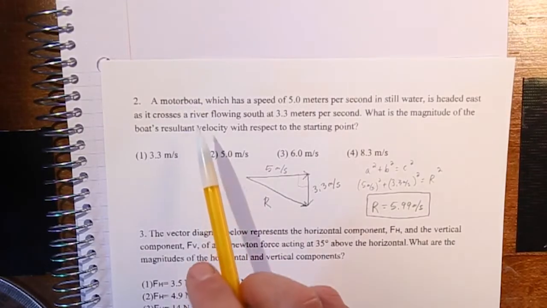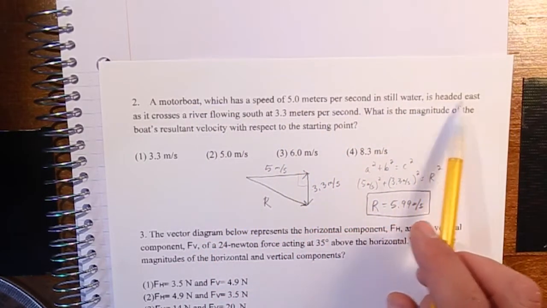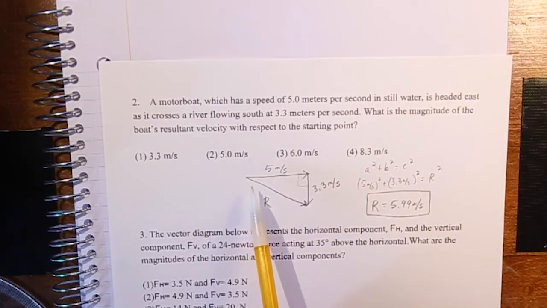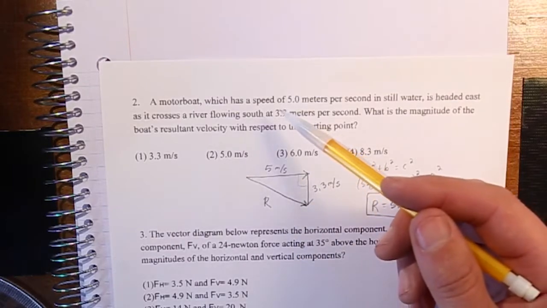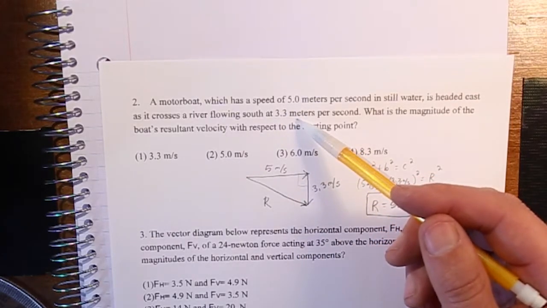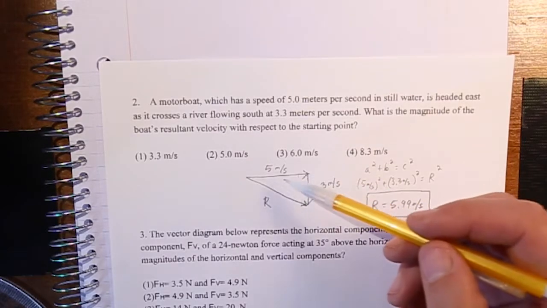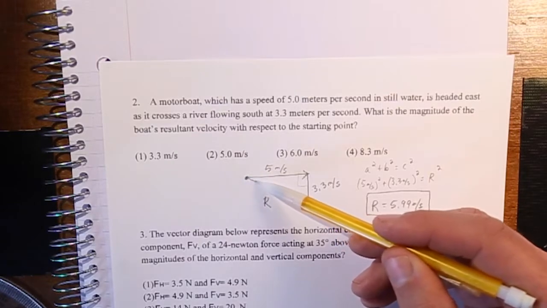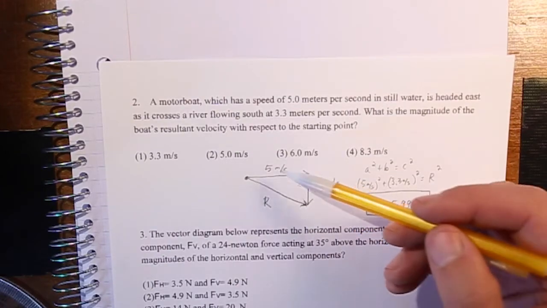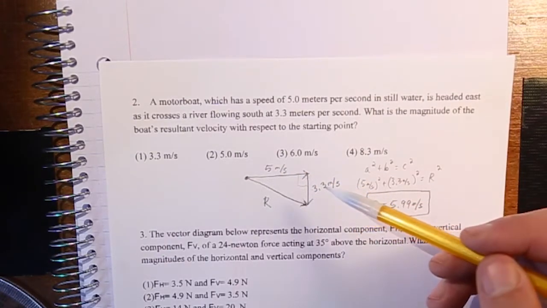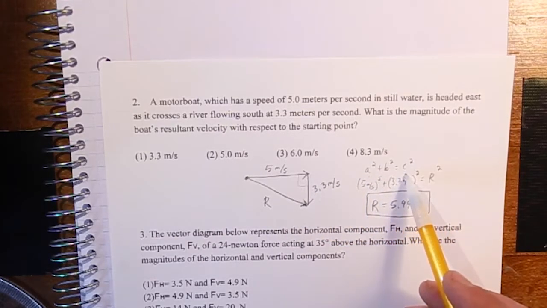Question number 2. We have a motorboat which is traveling at 5 meters per second east across a river. So our first vector is 5 meters per second east, and our second vector, south at 3.3 meters per second, is going to be down like that. Our resultant vector in the tip to tail method is going to be from here down to here, which is nice because this forms a right triangle. When we have two sides of a right triangle, we can use the Pythagorean theorem to find the other. So we have a squared plus b squared equals c squared.